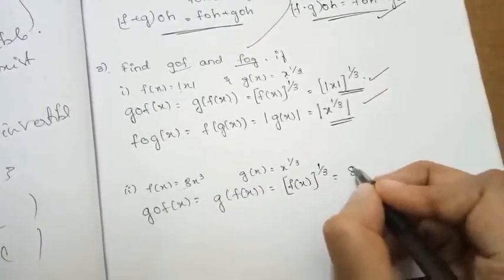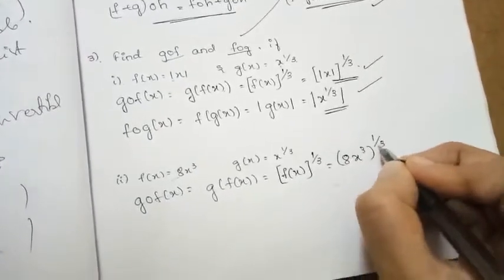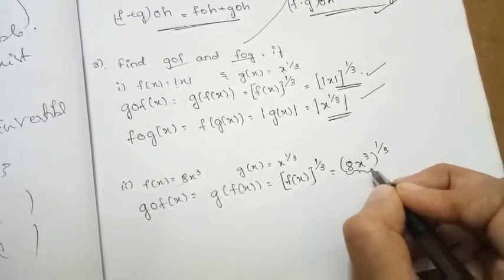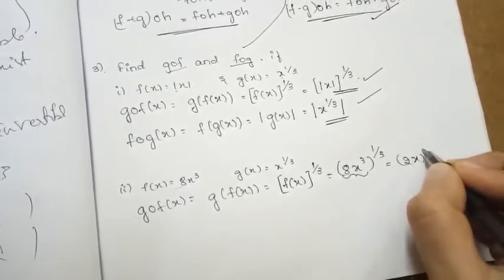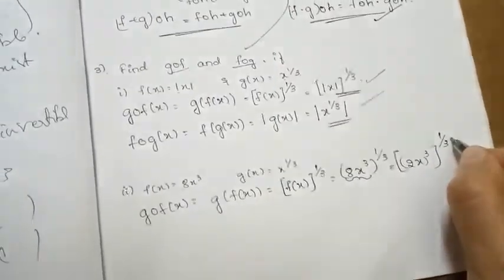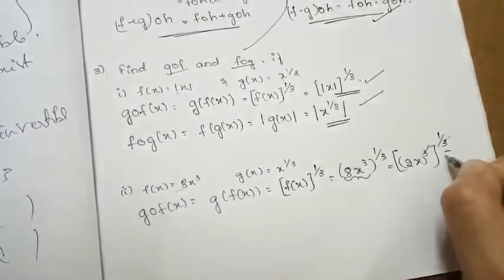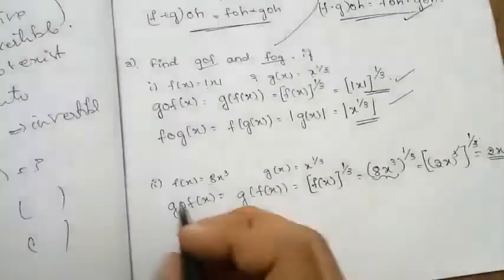It is nothing but (8x cubed) to the power 1/3. So I can write 8x cubed as (2x) whole cubed, to the power 1/3, where the cube root and cube cancel and we get 2x. This is (g∘f)(x).